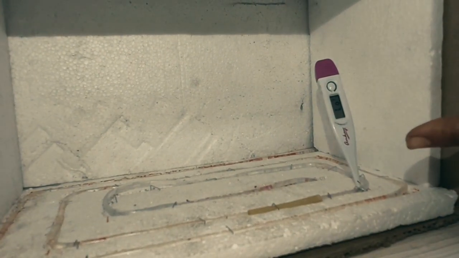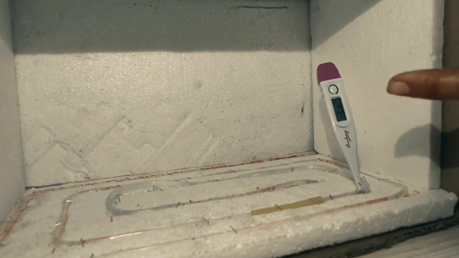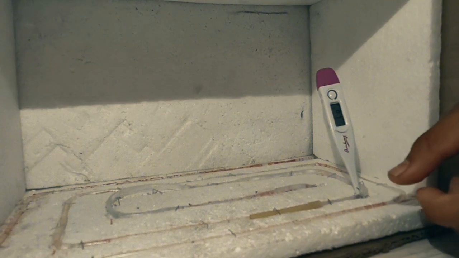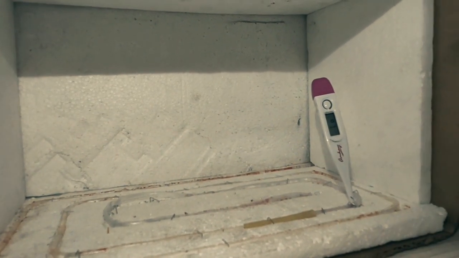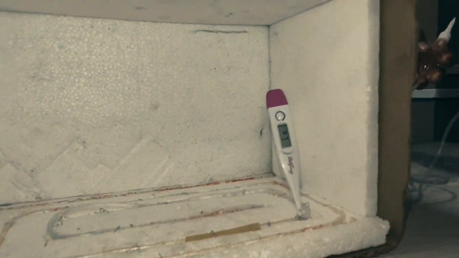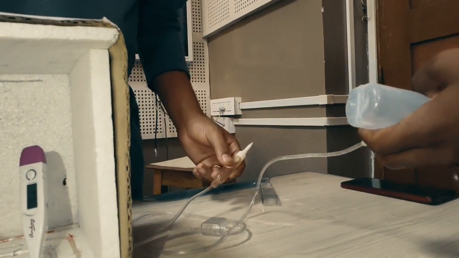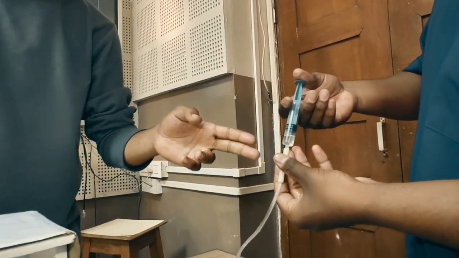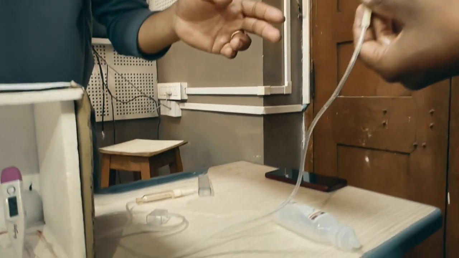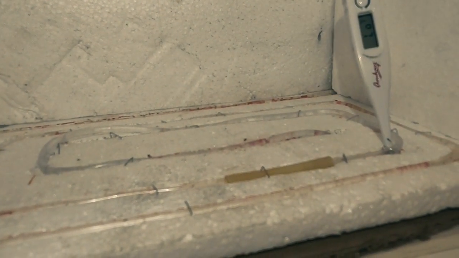As the room temperature is hot, the cold water gets warmer from the room temperature. When the water gets warmer, we take it out as output in this tube. We replace the tube water with another cold water, and again it goes to the coil and makes the room temperature cooler.